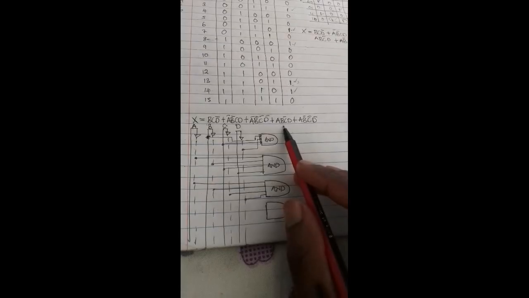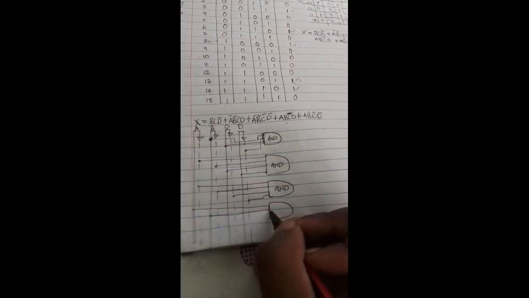Then the fourth AND gate has an inverted C bar here. So we say A, B, and then C bar, and it has D.